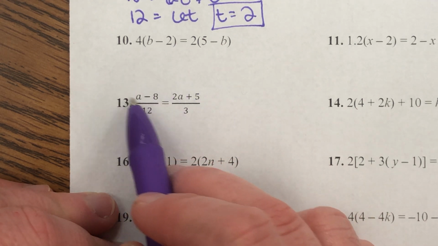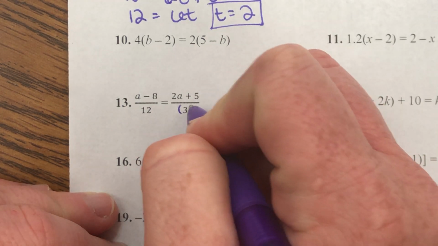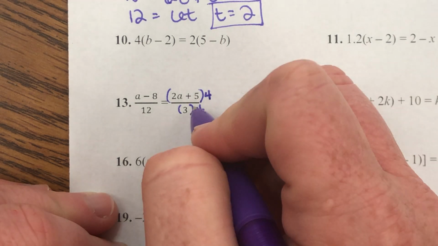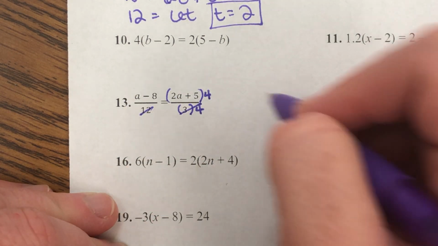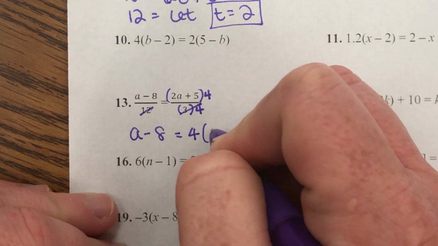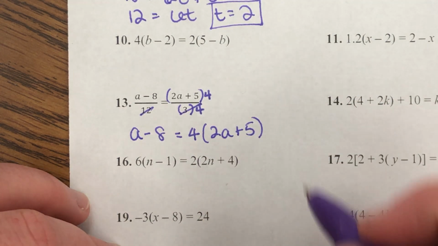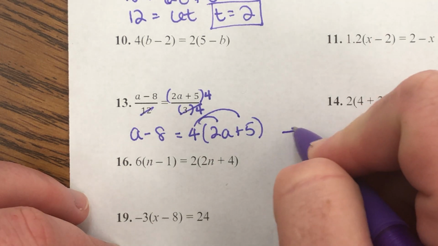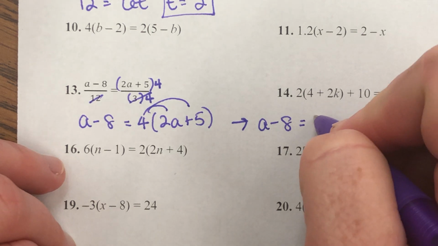So then you could just look at the top, right? And just eliminate the bottom. So I could do this, and I'd have to do this. And then these are both 12, so they cancel each other out. And now I'm just looking at the top. So I'm going to say a minus 8 equals 4 times 2a plus 5. And now I have to get rid of my grouping symbols, my parentheses. So I get a minus 8 equals 8a plus 20.